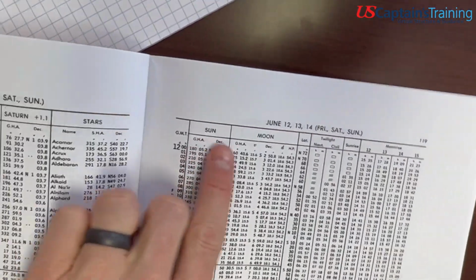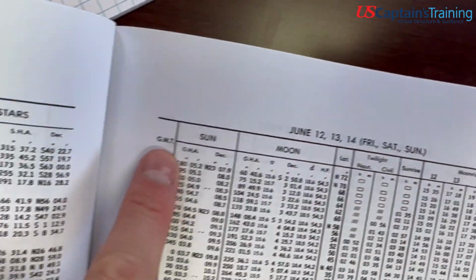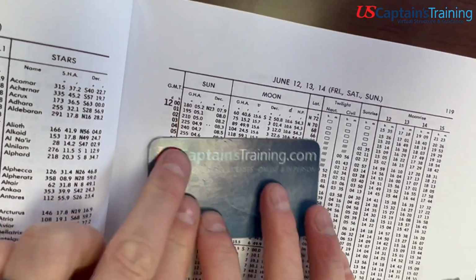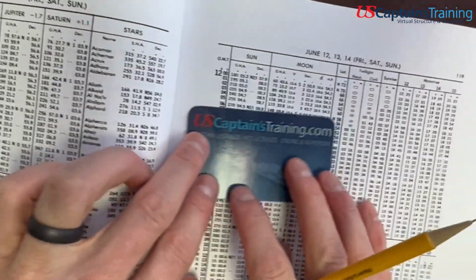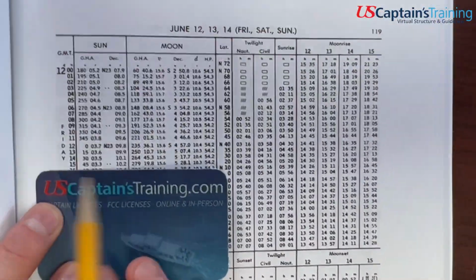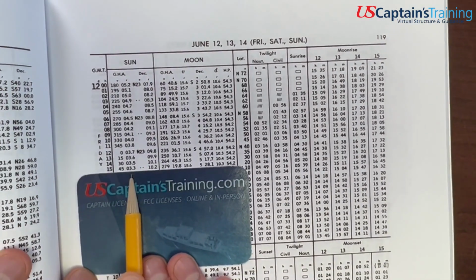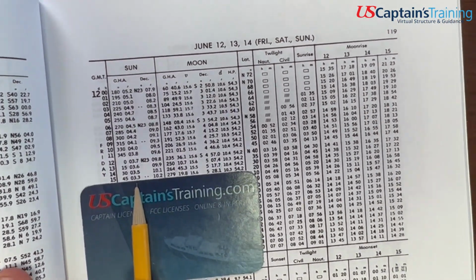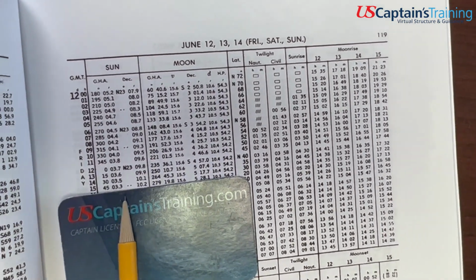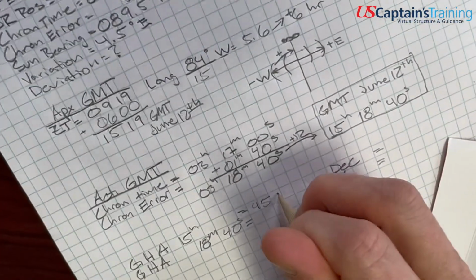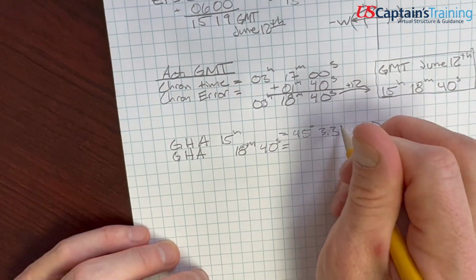So here's the sun column. June 12th, sun, GMT. So this is our day again, 12. That's right, June 12th. And now we're looking at 15 hours. So we come down, here's the hours, 15 hours. So it's 45, 3.3. 45, 3.3 is the GHA. And the declination's right across from it.